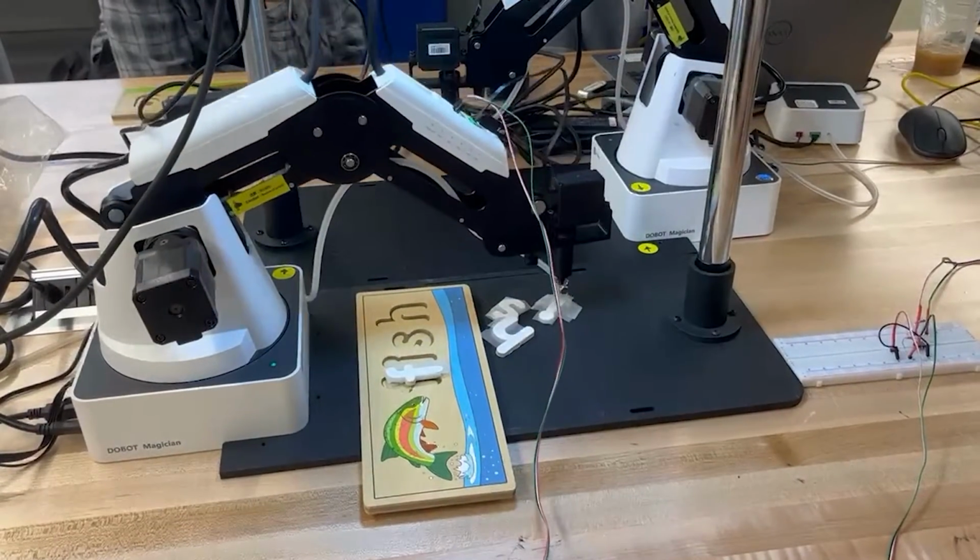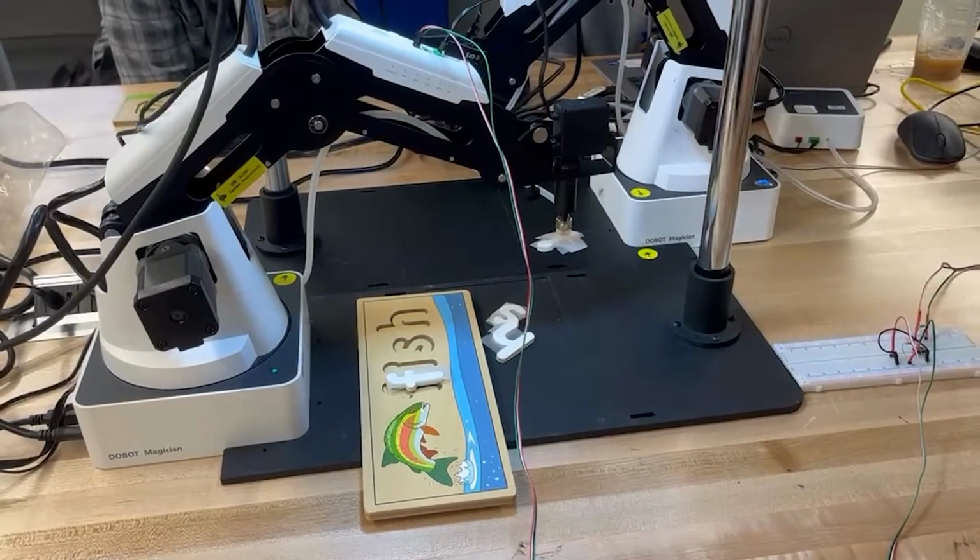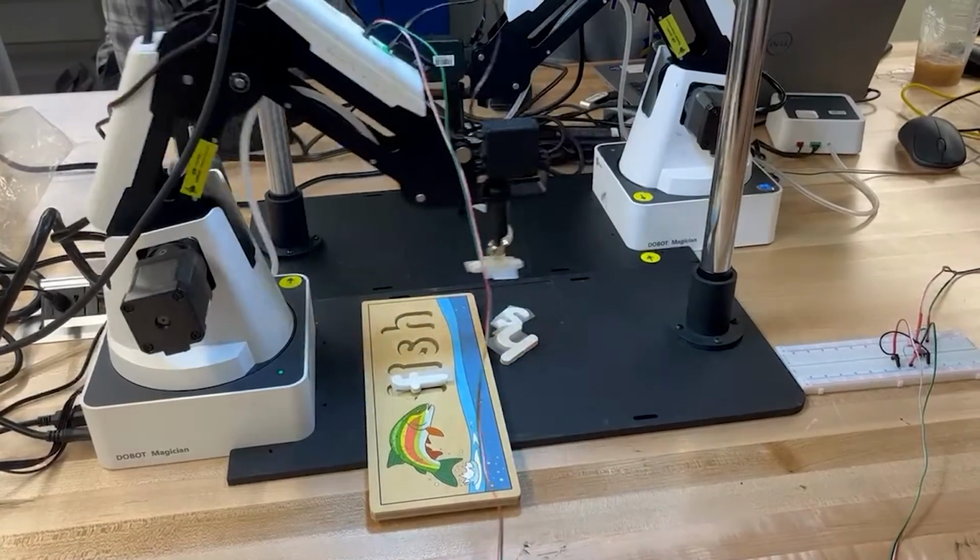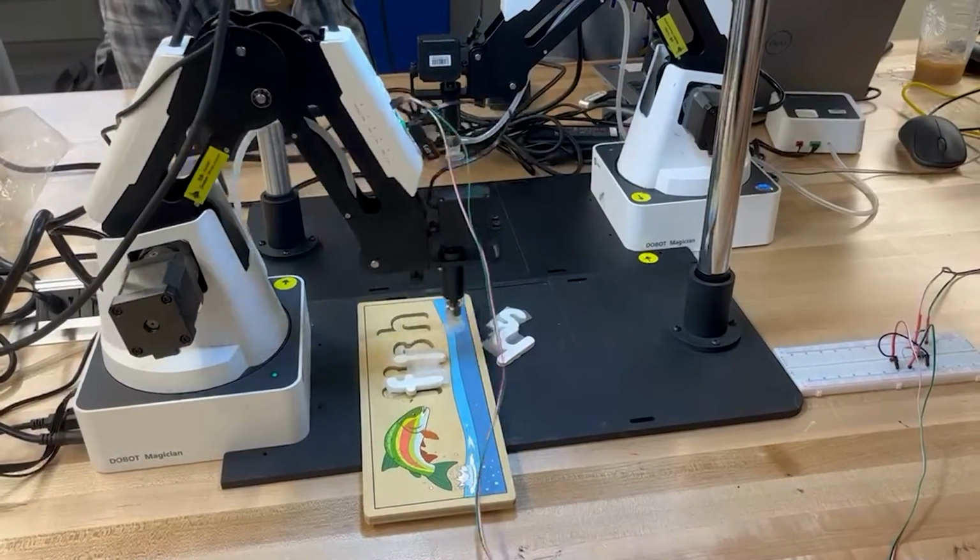Overall, the goal of the lab was completed, and we successfully were able to code and operate robot arms and understand how they assist with automated advanced manufacturing.